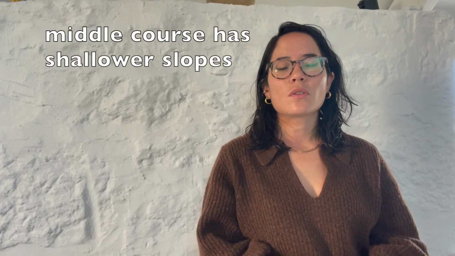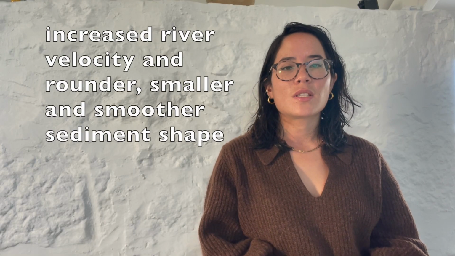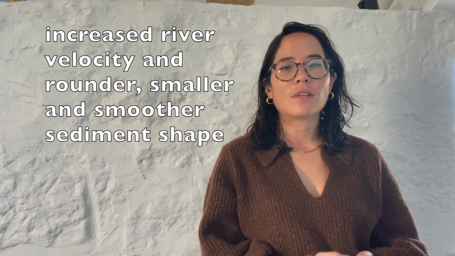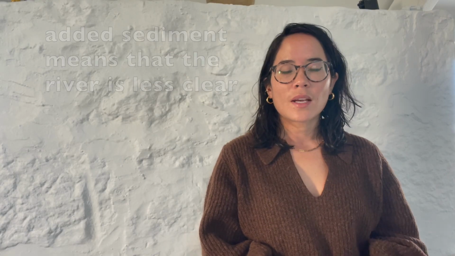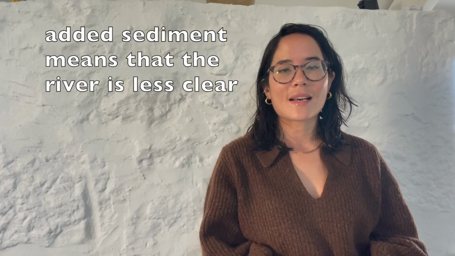As we enter the middle course of the river, we'll find that the gradient is shallower, so those slopes will be less steep, and the river is wider. We'll have increased river velocity, partly due to increased water within that river. The sediment shape will be rounded, smaller and smoother, and because some erosion has taken place, you'll find that there's sediment added to the water, so it'll be less clear.